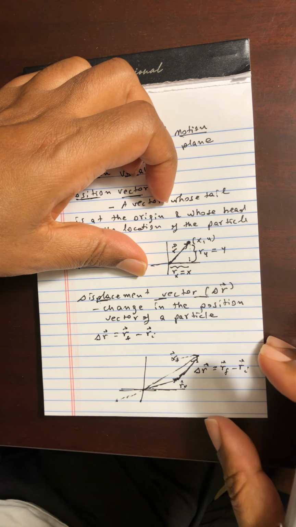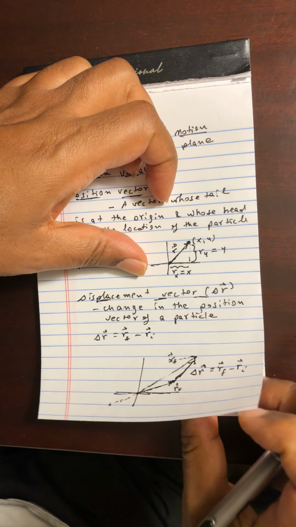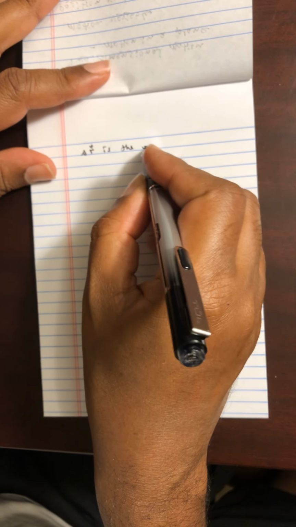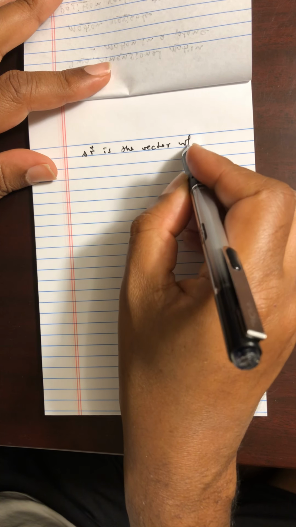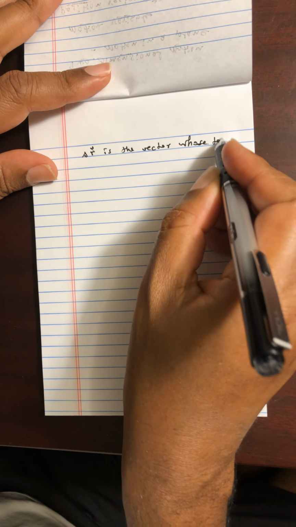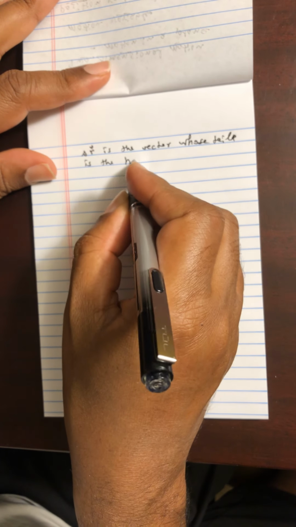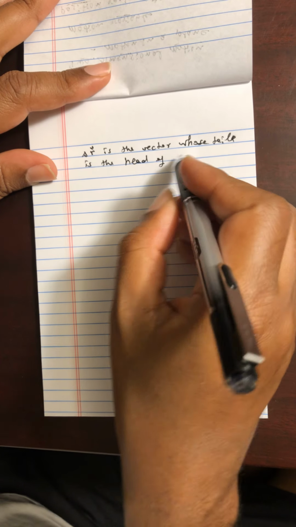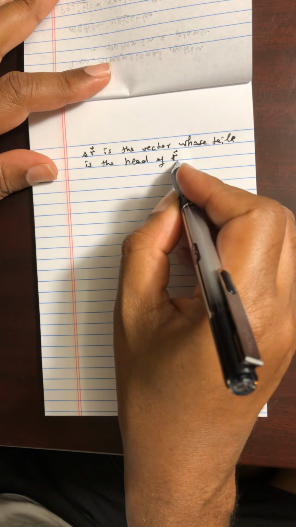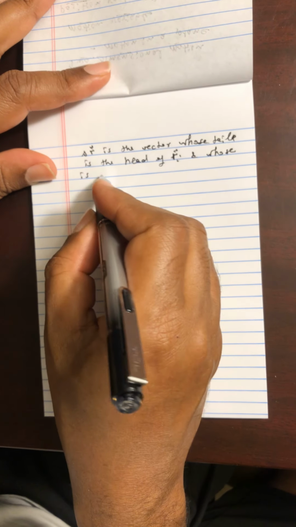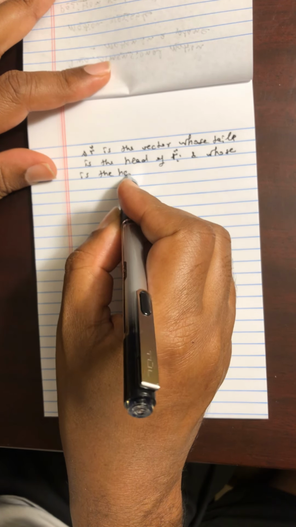So graphically, you can say the displacement vector delta R is a vector whose tail is the head of the initial vector Ri, and whose head is the head of the final vector.